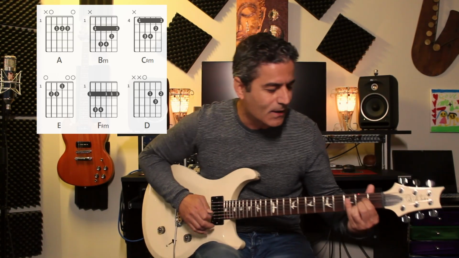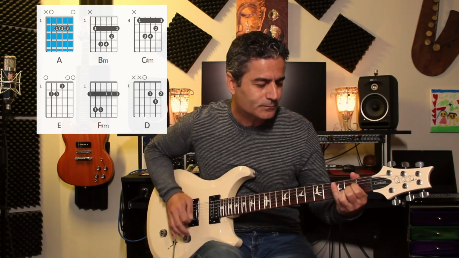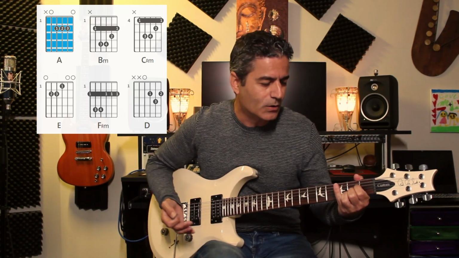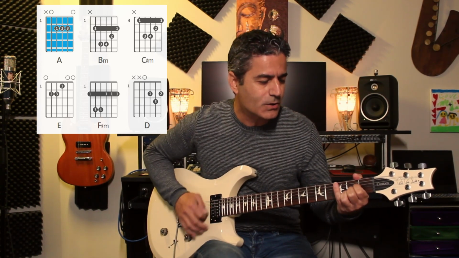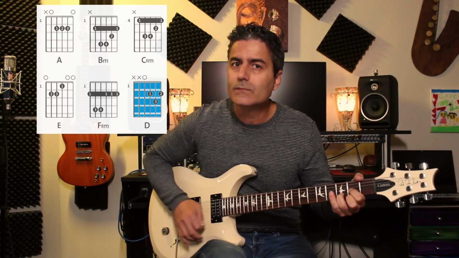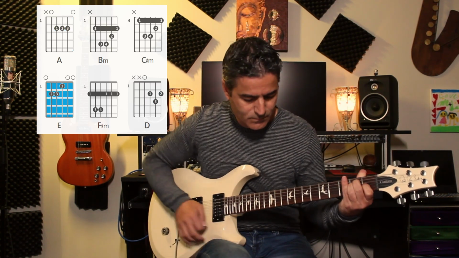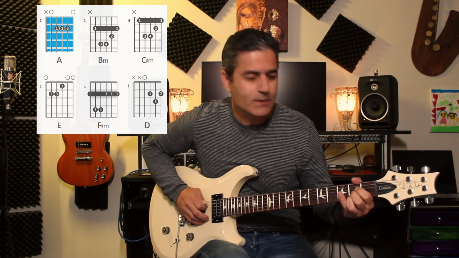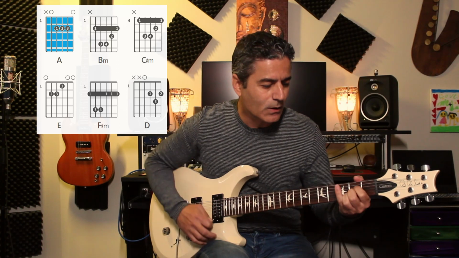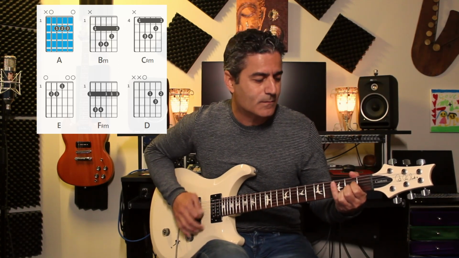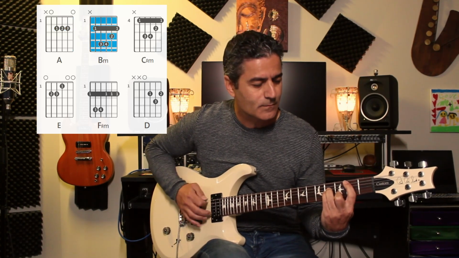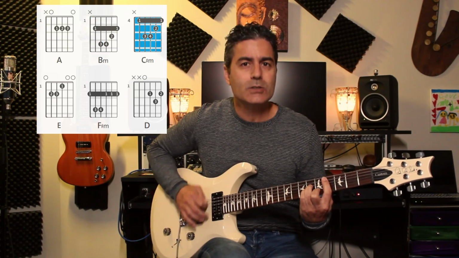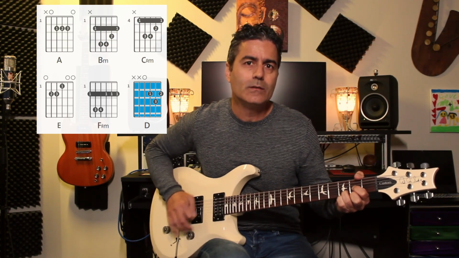So if we tried something like A major, and then A major, D, okay? Something like that, very simple. Or what if we went with the actual order of these? I like that. C sharp minor, D major, and back to A.